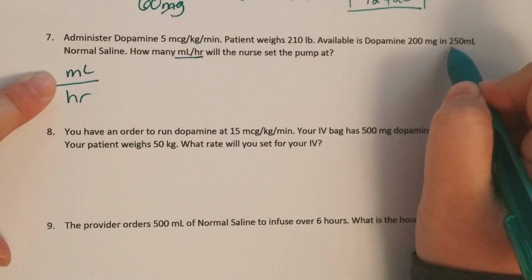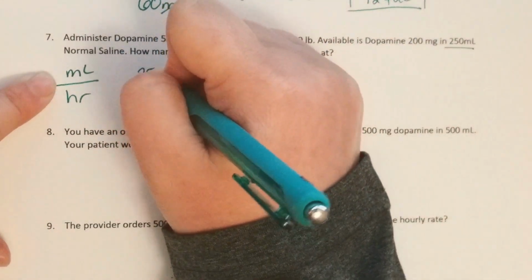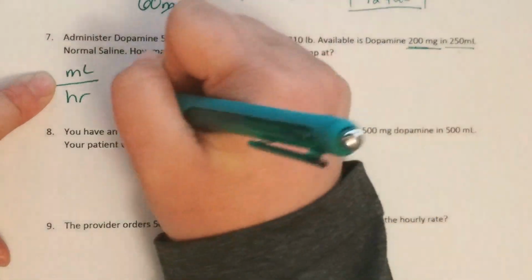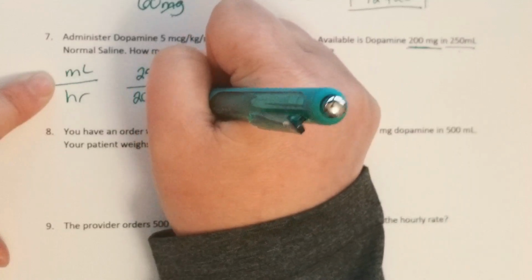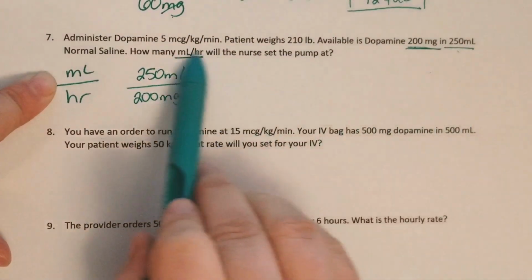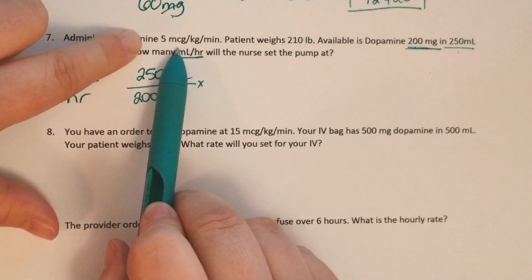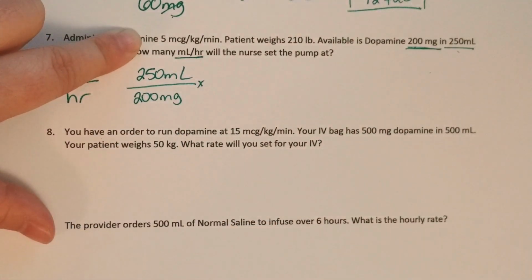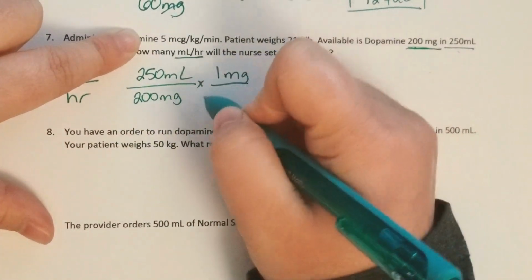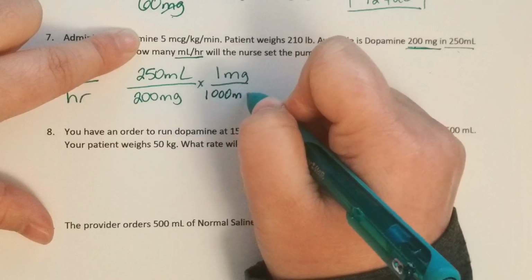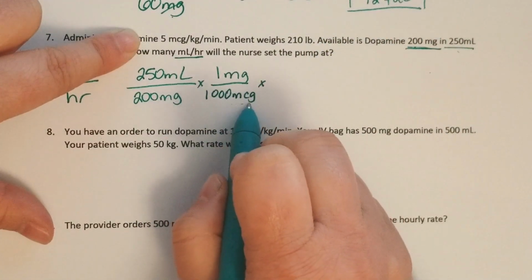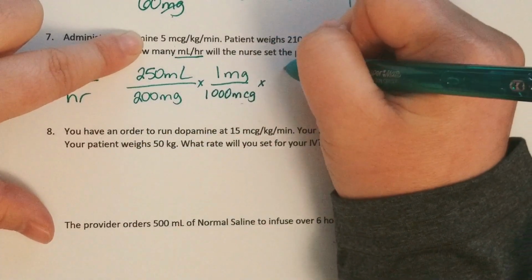So I look over here, I find milliliters. And it goes with this milligram. Okay, I need a milligram to cancel it out with, so I look in the problem. Oh no, I have micrograms. That means I have to do a conversion. No big deal. I do milligrams on top, that way these will cancel, and I know there are 1,000 micrograms in 1 milligram. Now that I have micrograms on the bottom, I can use this 5 micrograms on top.